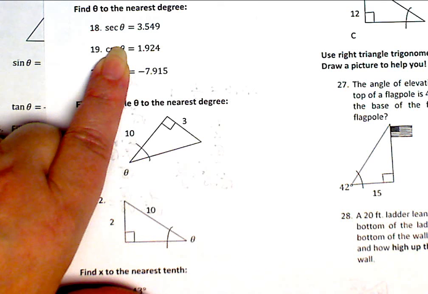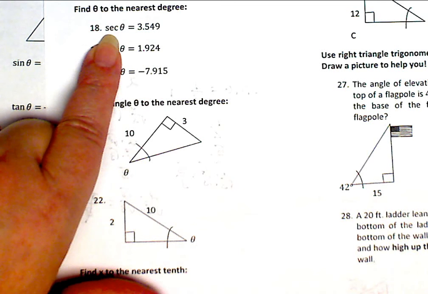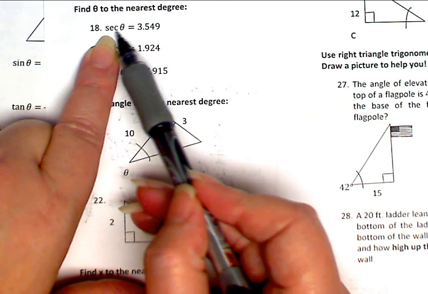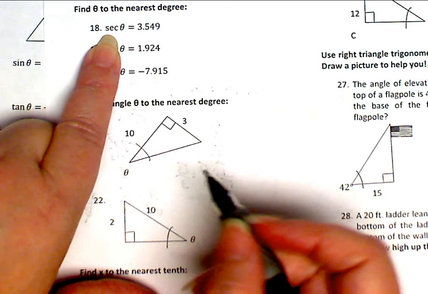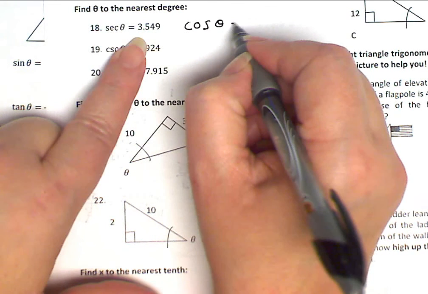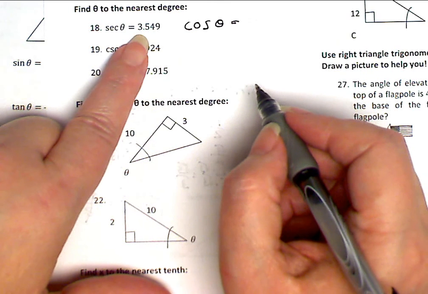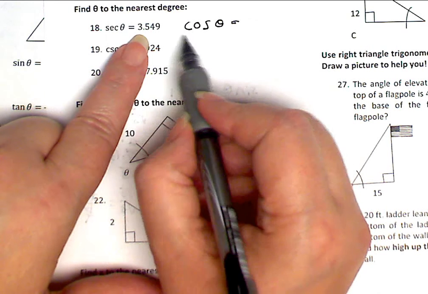No, but they have a sine inverse and a cosine inverse, right? What is the reciprocal of secant? So cosine of theta would equal. Make sure you're watching this because you're going to ask me how to do this and you're not going to know how to do it. So secant of theta we need to change to cosine.